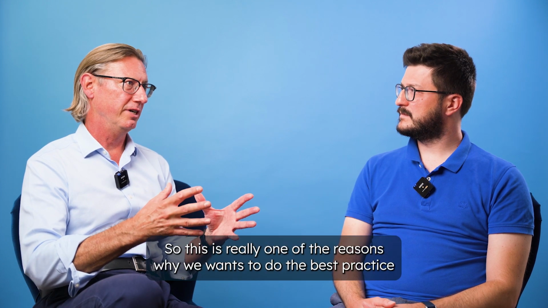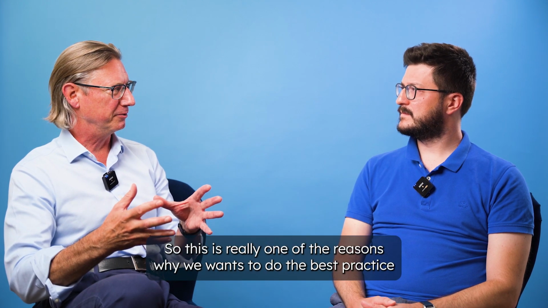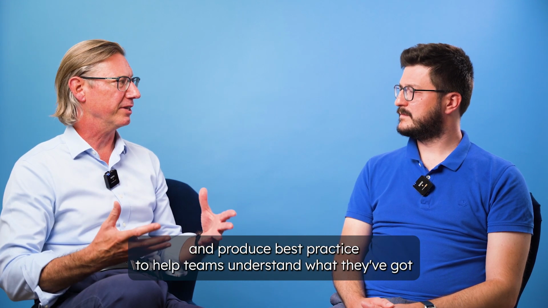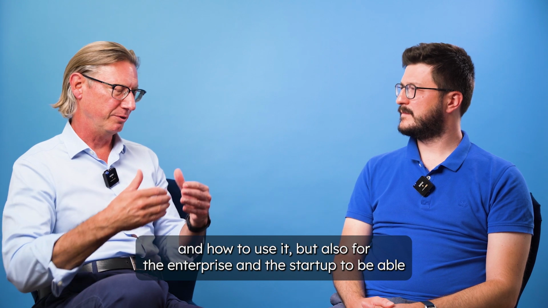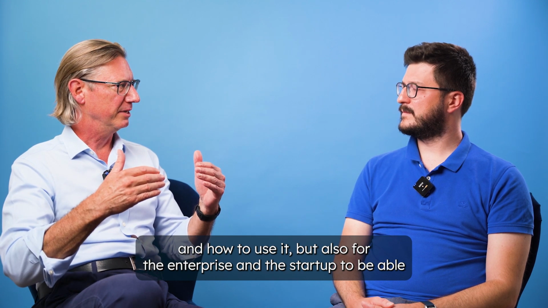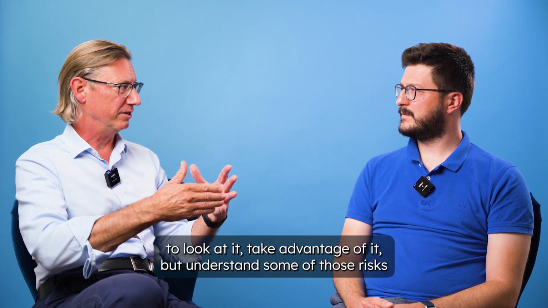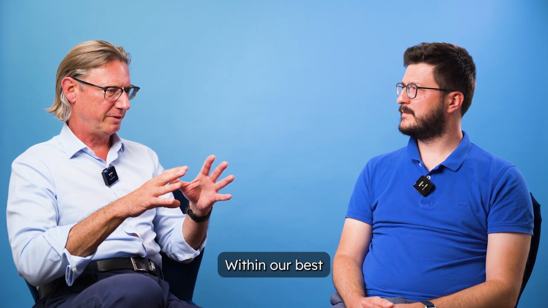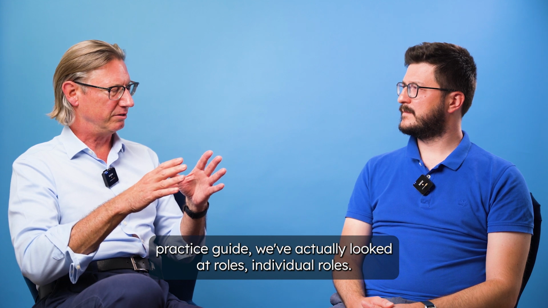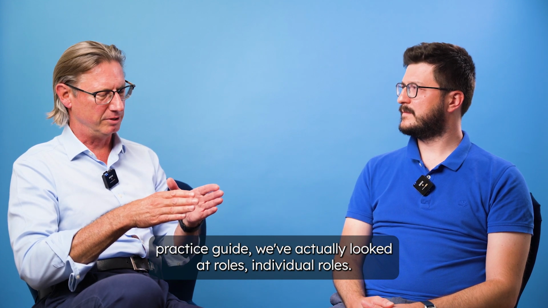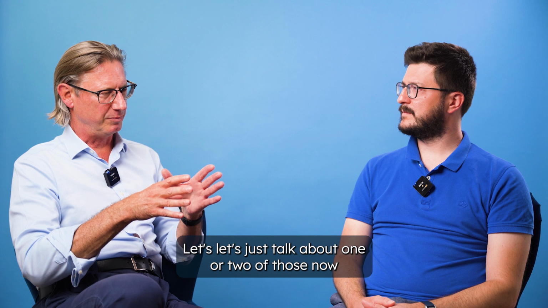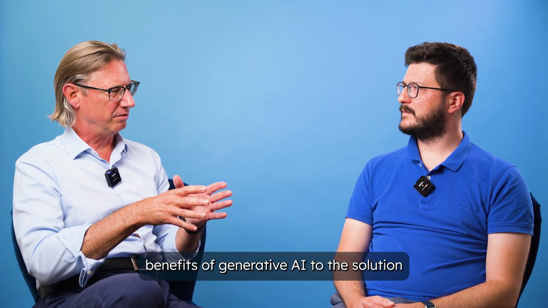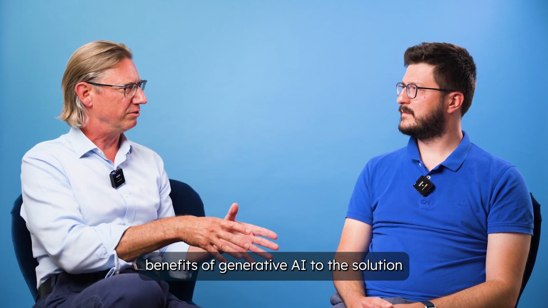This is one of the reasons why we wanted to produce best practice, to help teams understand what they've got and how to use it, but also for the enterprise and the startup to take advantage of it while understanding some of those risks. Within our best practice guide, we've looked at individual roles. Let's talk about one or two of those now. Benefits of generative AI to the solution architect.